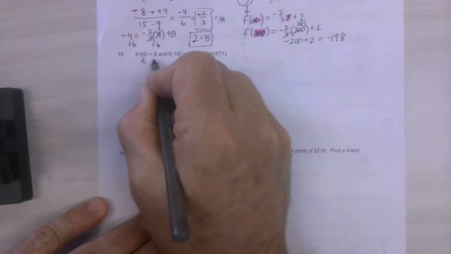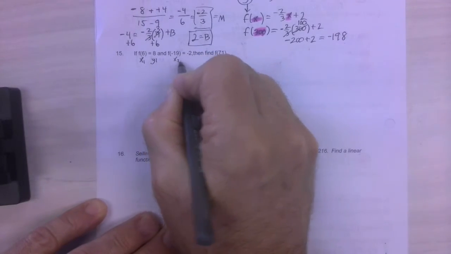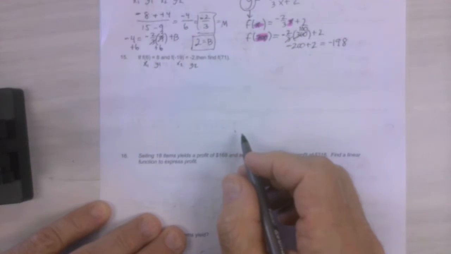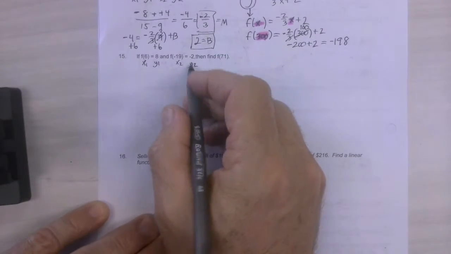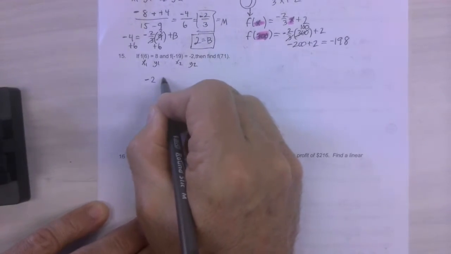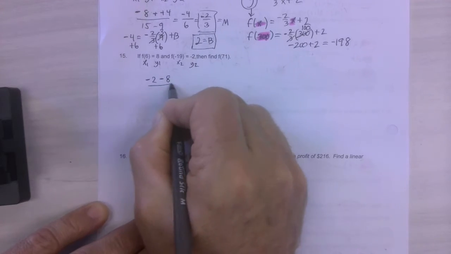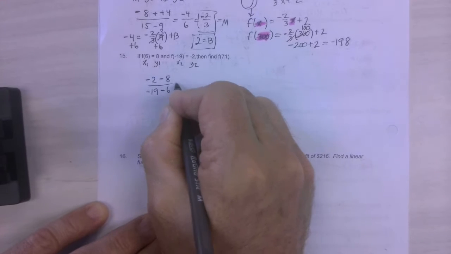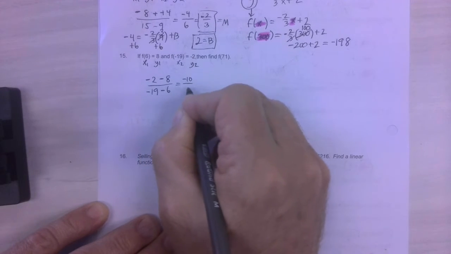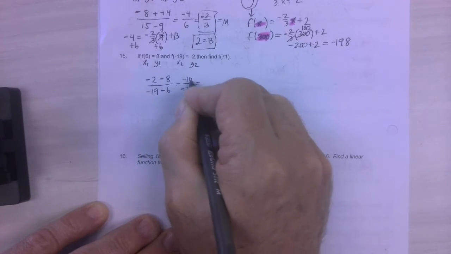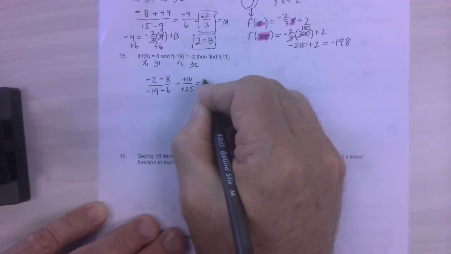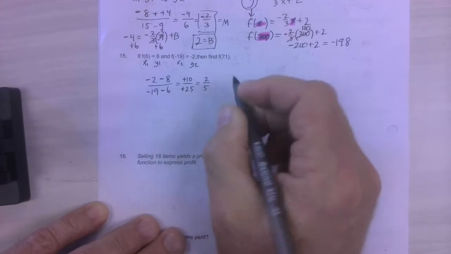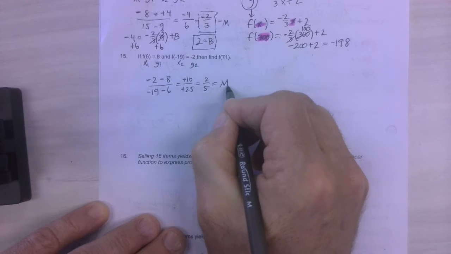So here's my x1, y1. Here's my x2, y2. Similar problem as this. That's why I'm just jumping right in. And the slope formula, y sub 2 minus y sub 1 over x sub 2 minus x sub 1. That'd be negative 10 over negative 25. Two negatives make a positive. 5 goes into both of those, so reduce it to 2/5, and that's my m.